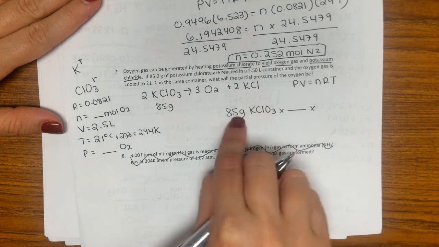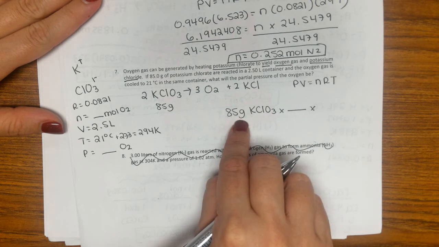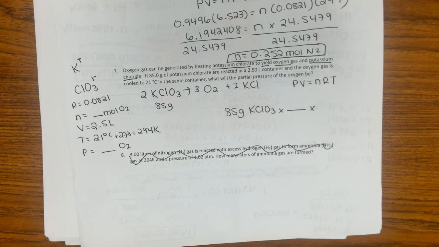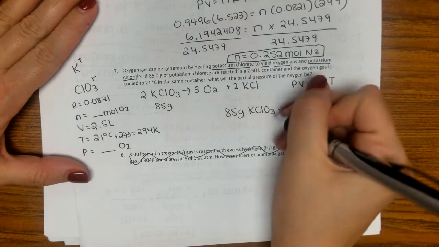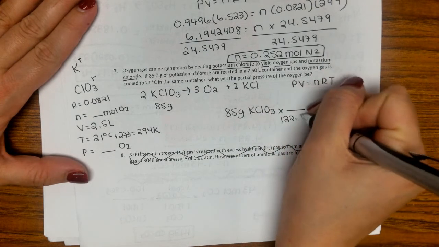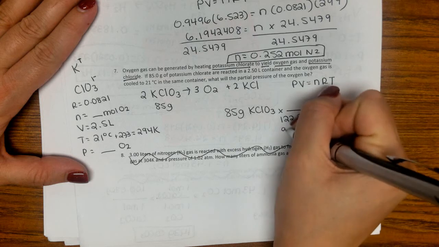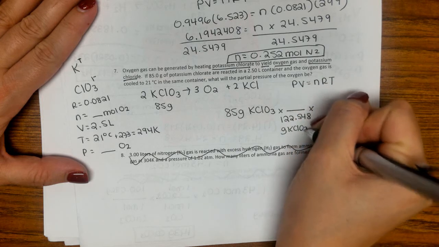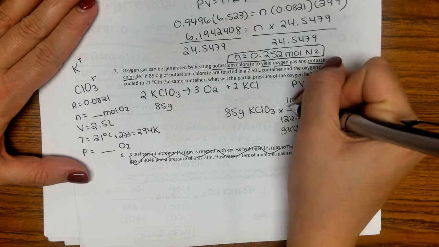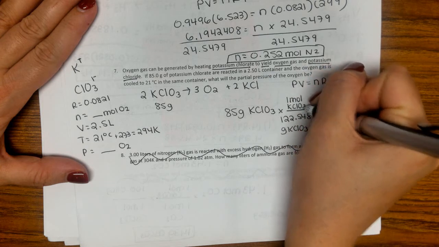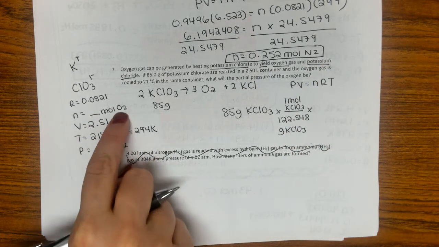Okay, so grams of KClO3. I'm going to start with the amount of grams I have, which is 85 grams. Let's go find the molar mass of KClO3. Looking at my periodic table, I added potassium, chlorine, and 3 oxygens. When I add up all of the masses of that, it is 122.548 grams of KClO3 in 1 mole of KClO3. I'm trying to find moles of O2.